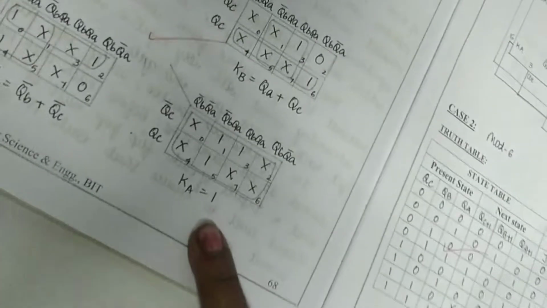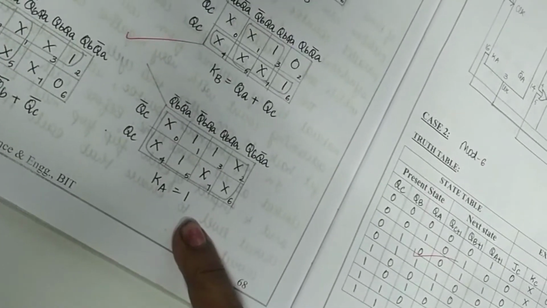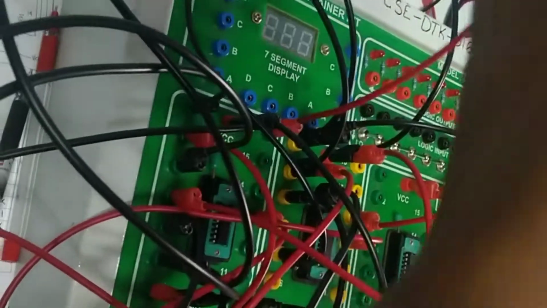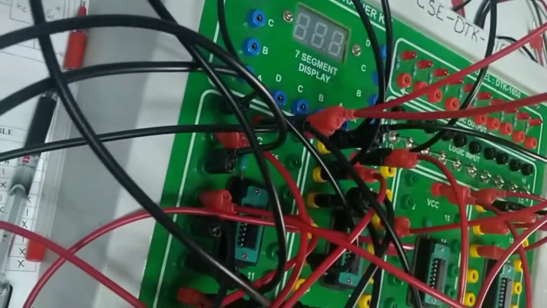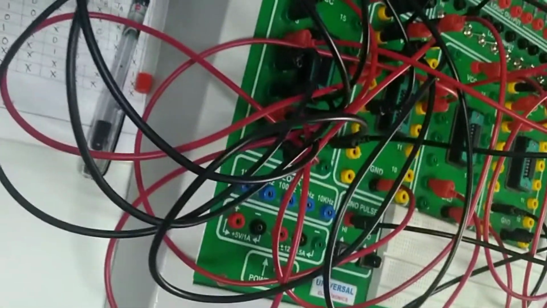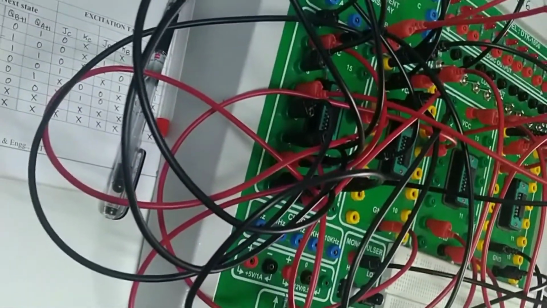What is KA? KA is 1, because of that it is connected to VCC. The KA pin is 16, connected to VCC. Okay, now the first flip-flop input is over, JA and KA are done. Then move on to the second flip-flop, JB.